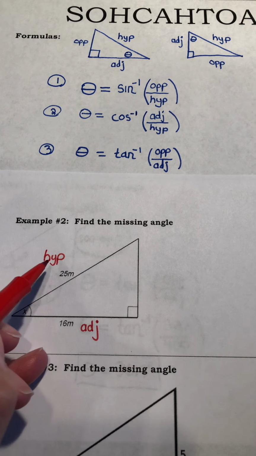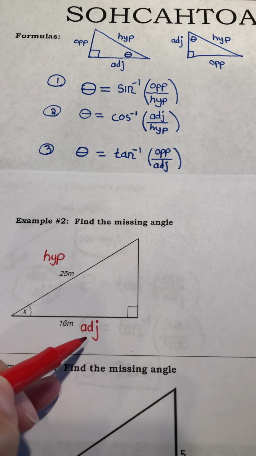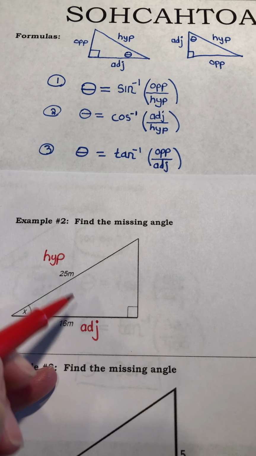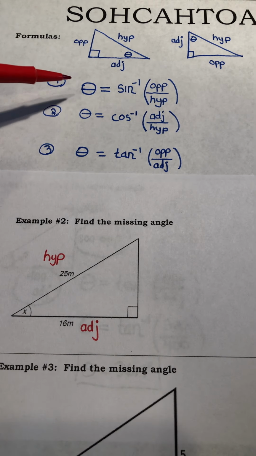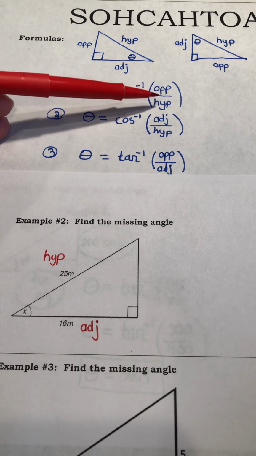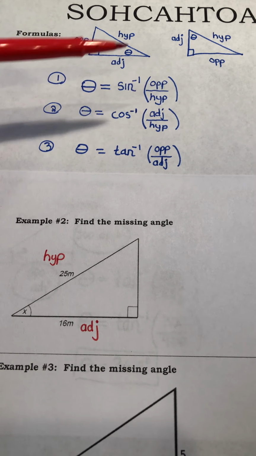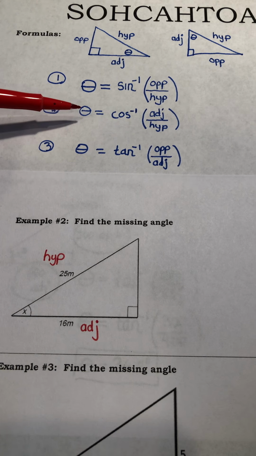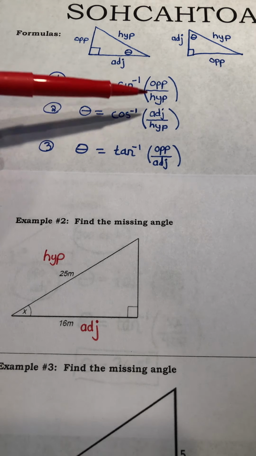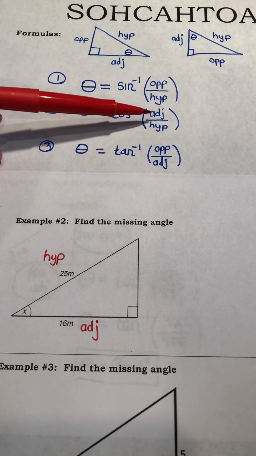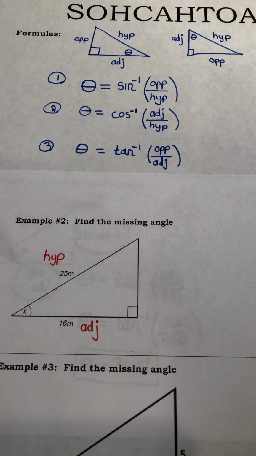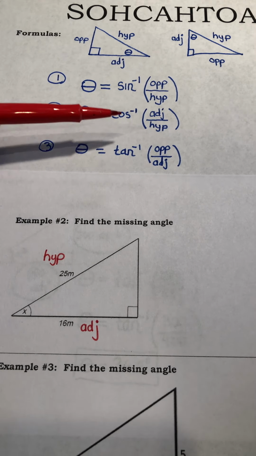If you see something that you don't have, feel free to just not label it. Now I have the hypotenuse and the adjacent, and I have to figure out which formula contains those exact two items. Is it formula number 1? Nope, because formula number 1 is opposite over hypotenuse, and I don't have the opposite side. Is it formula number 2? It looks like it is, because for formula number 2, I need adjacent, which I have here, and hypotenuse, which I have here. So I'm going to use formula 2.